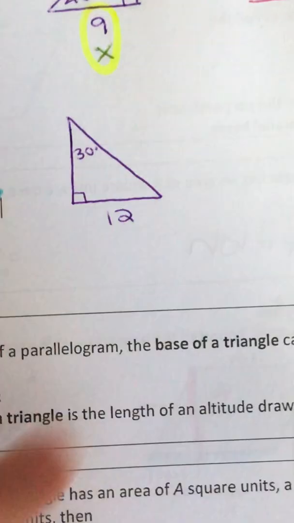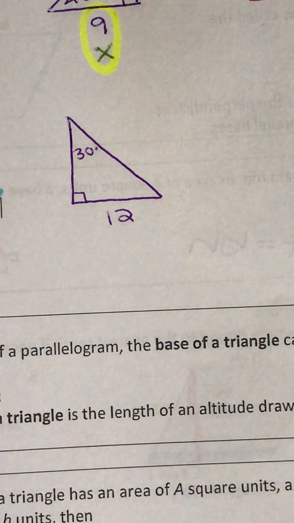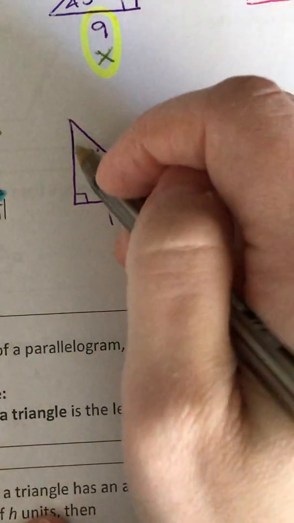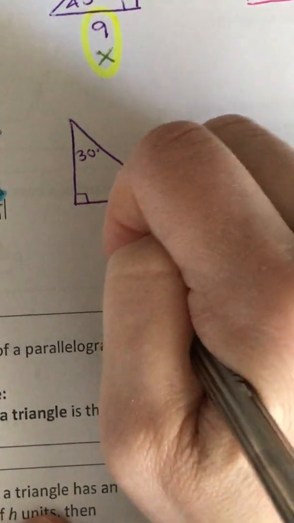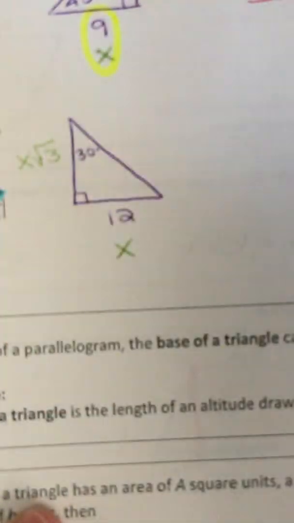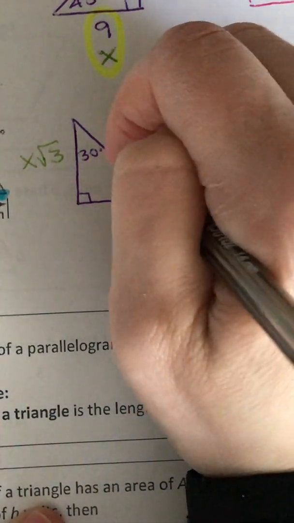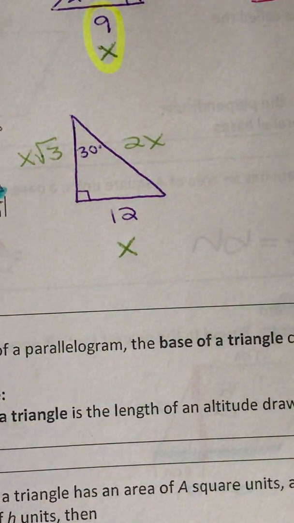And we know this is 12. So if you remember 30, 60, across from the 30 is x. Across from the 60 is x root 3. Across from the 90 is 2x.